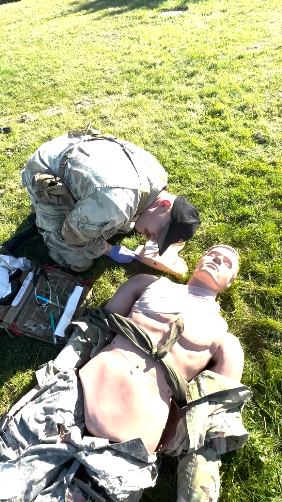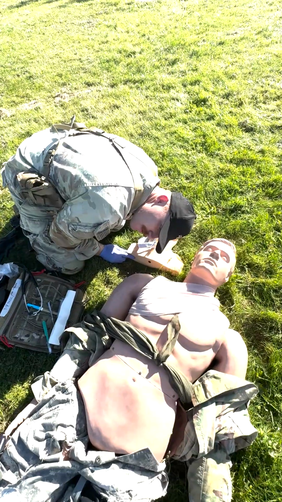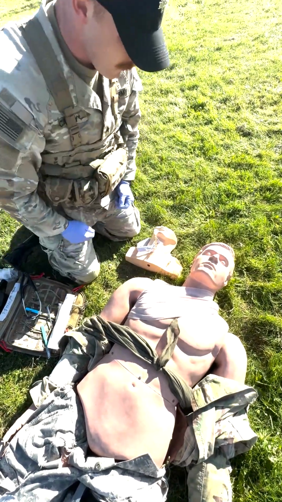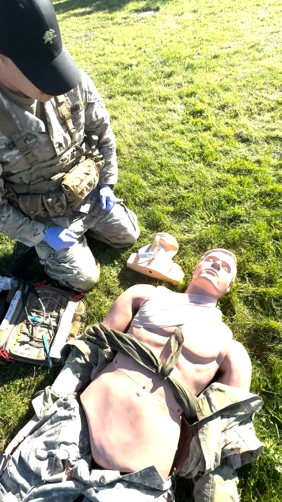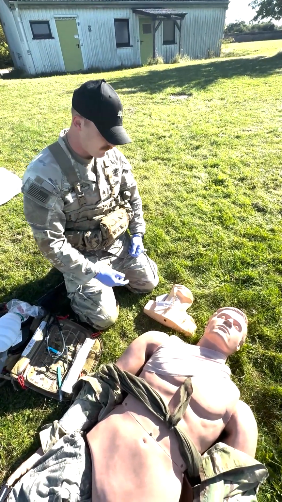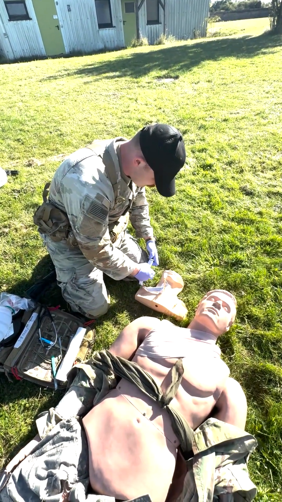2, 3, 4, 5, 6, 7, 8, 9, 10. In 10 seconds, you observe 3 respirations. The patient has a pulse oximeter reading of 95%. Alright, perfect. This casualty does not need any additional ventilations. I'm going to go ahead and secure my cric tube.